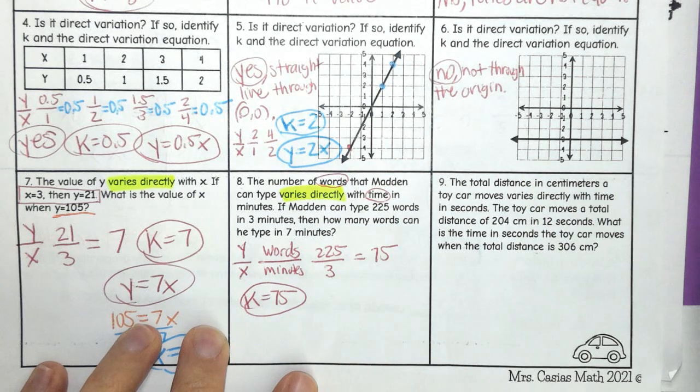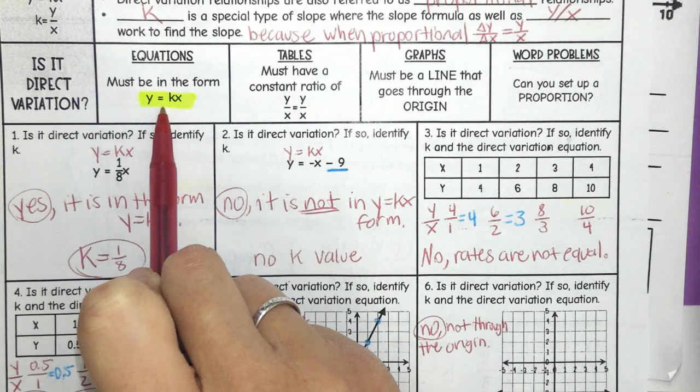Okay, but I asked, what is my equation? And what would that be in this scenario? Did we already find k? And what was it? So what is my equation? I want my equation.